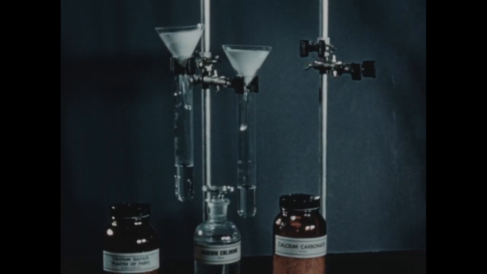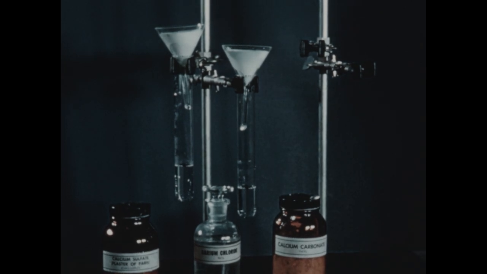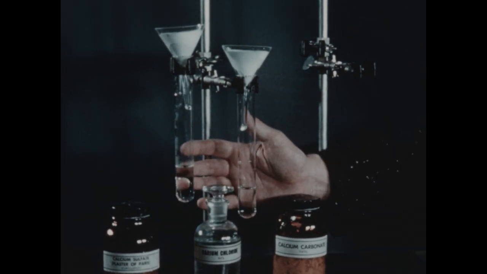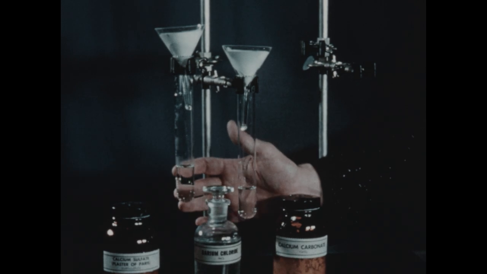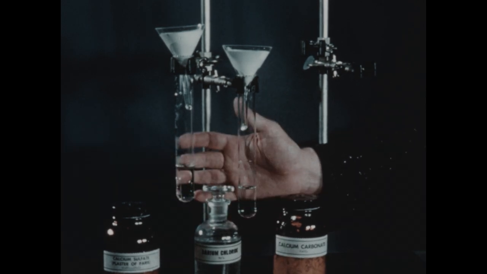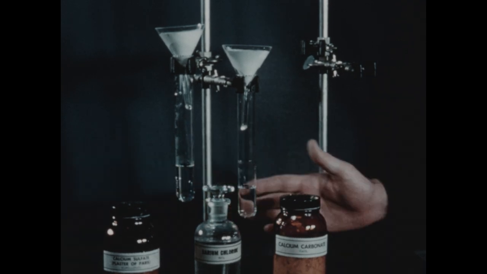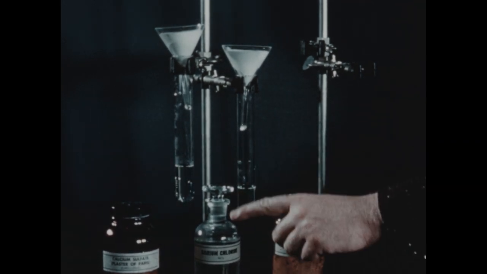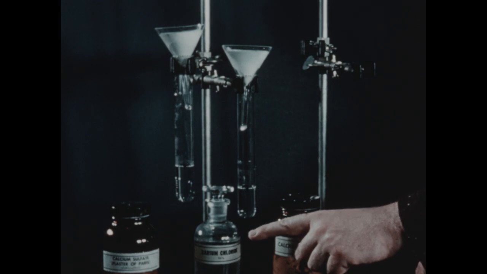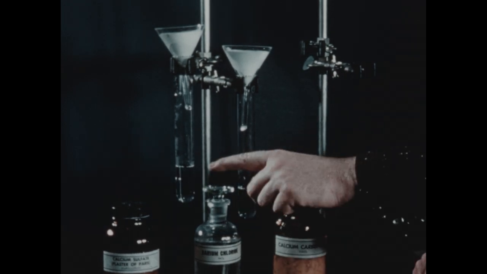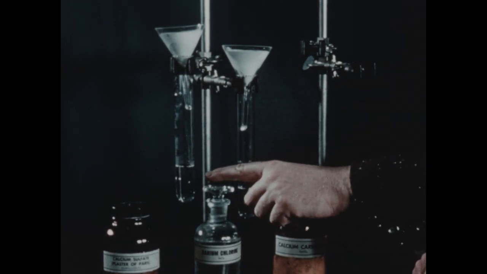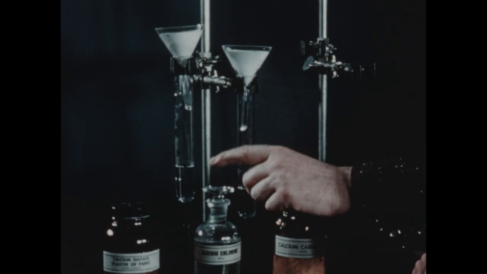From the residue test, which we've just performed, it would appear that the filtrate from the calcium sulfate suspension should contain a significant amount of dissolved calcium sulfate. We can test this suspicion by treating this solution with a few drops of barium chloride, because barium chloride solution reacts with any solution containing a sulfate to give a white precipitate.